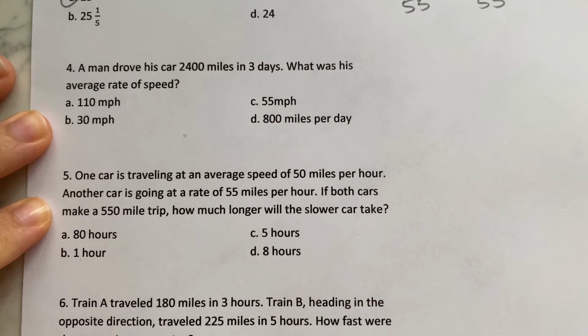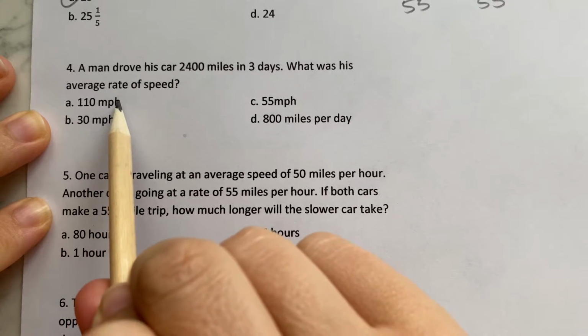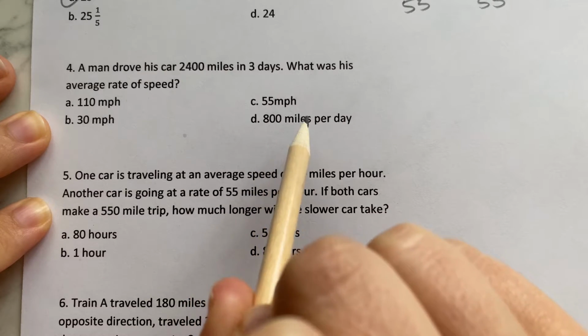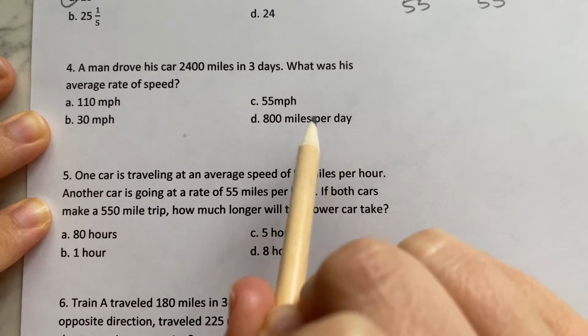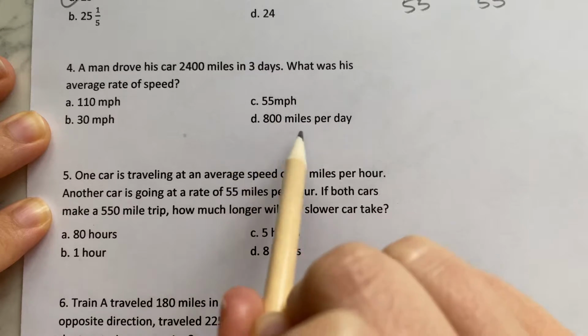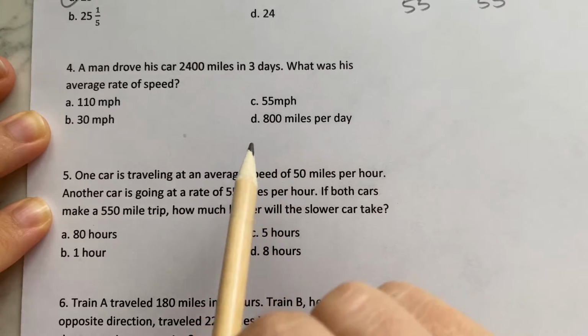All right, number 4. A man drove his car 2,400 miles in 3 days. What was his average rate of speed? Tricky problem. So a lot of people tend to mess this one up. So if you notice your answers here, you have 3 answers with miles per hour and 1 answer with miles per day. Now, a lot of people, they want to rule this one out completely because they're like, I never see miles per day. I've only seen miles per hour. That's true. Usually you don't see miles per day, but this is still a rate, so you still need to consider it as an answer choice.